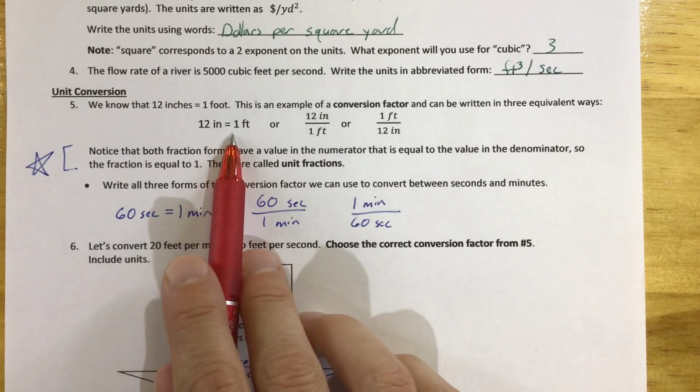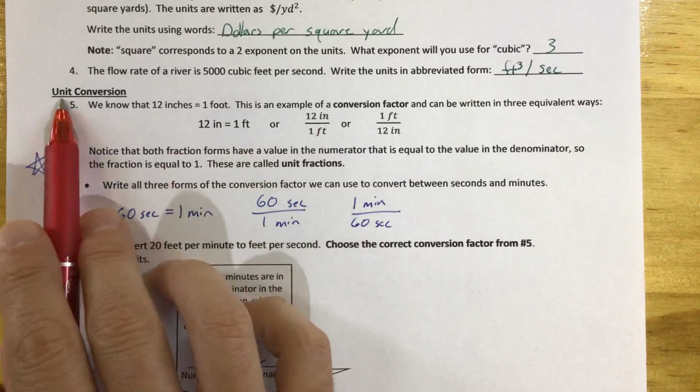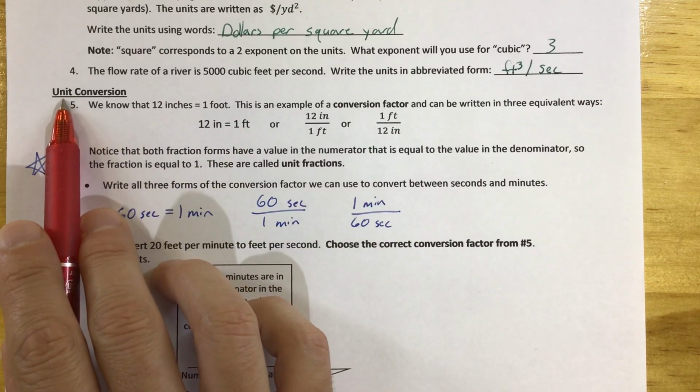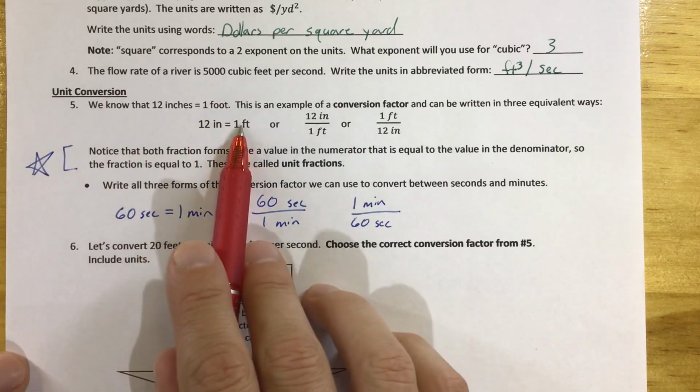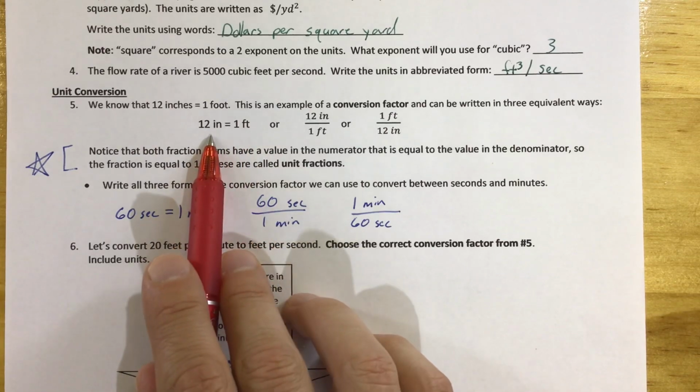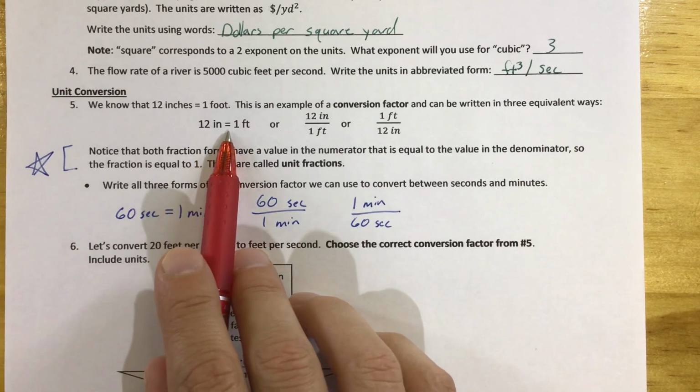Okay, so that's a unit conversion, that 1 foot. By the way, the word unit really refers to one of something. Okay, so 1 foot is going to be worth 12 inches. Okay, and that's a true fact. We should all know that.